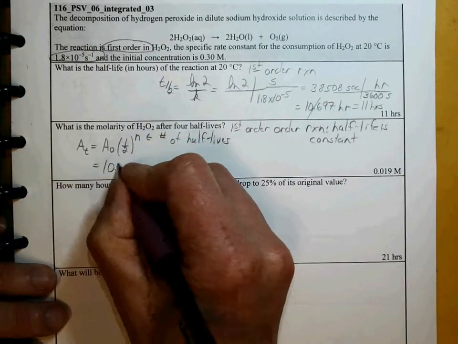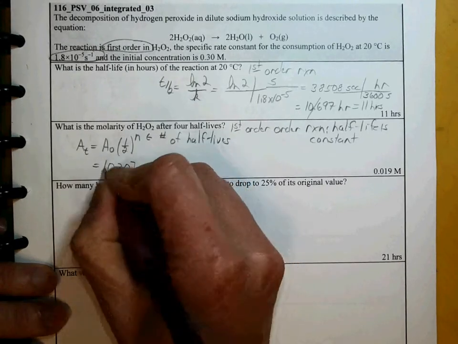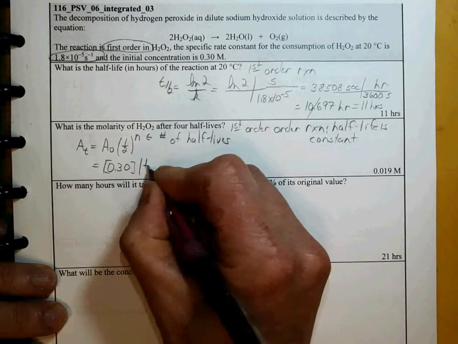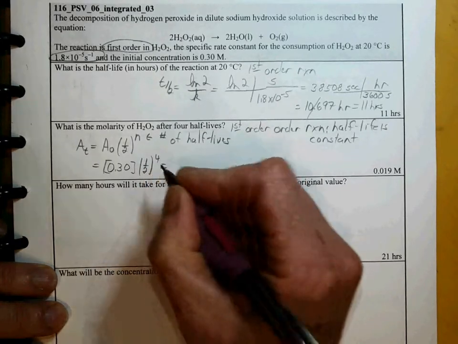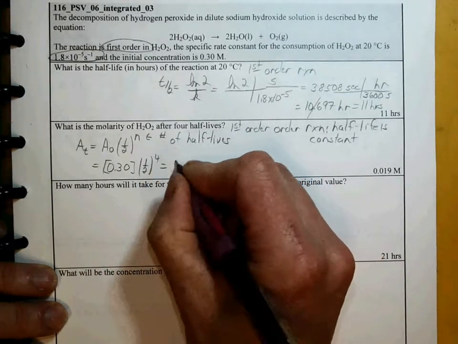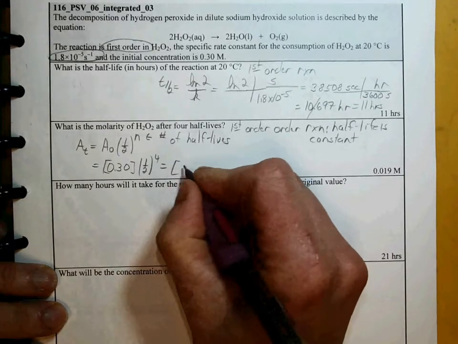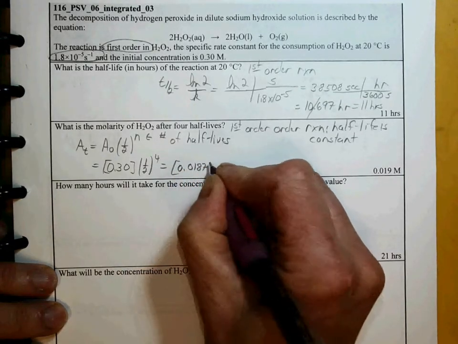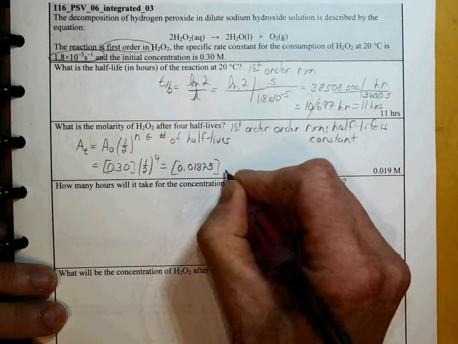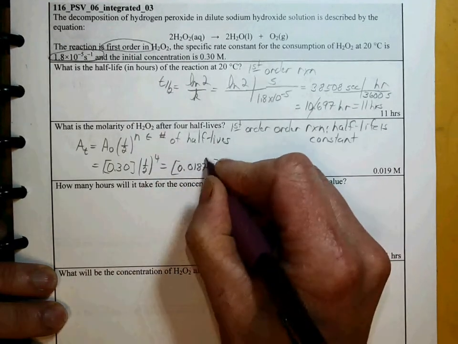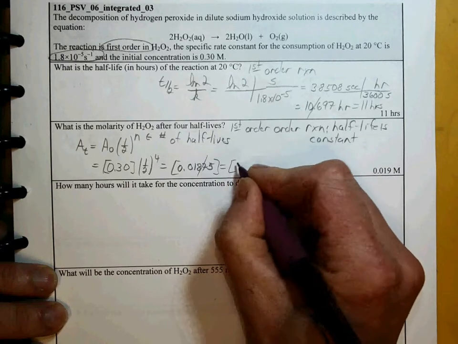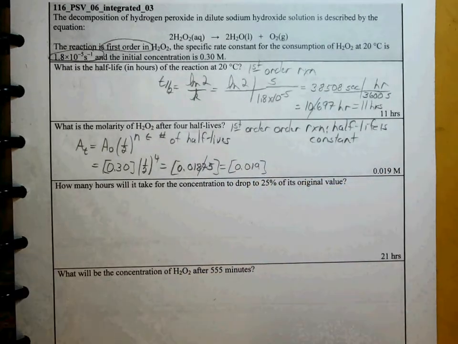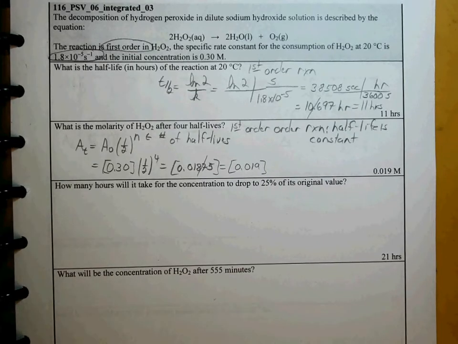is 0.30 molar, and we're going to multiply that by 1/2 raised to the 4th power, resulting in a molar concentration of 0.01875. And if we limit ourselves to 2 sig figs, it's 0.019 molar.